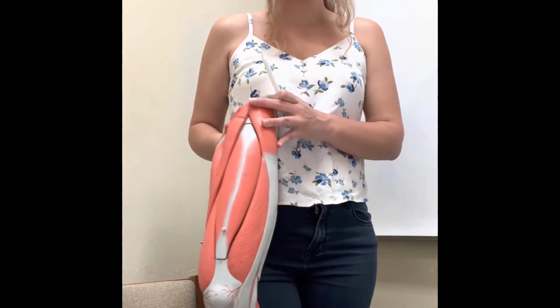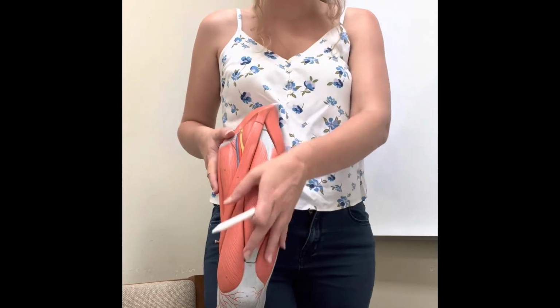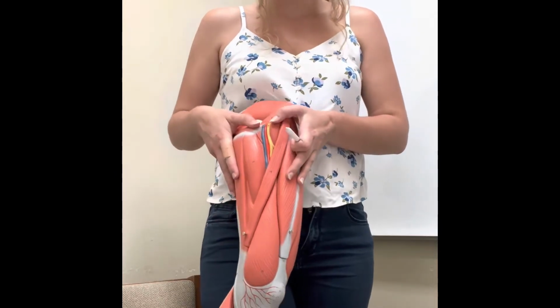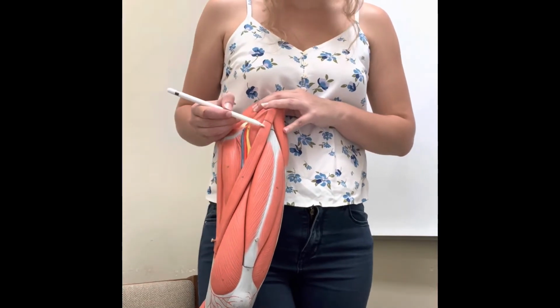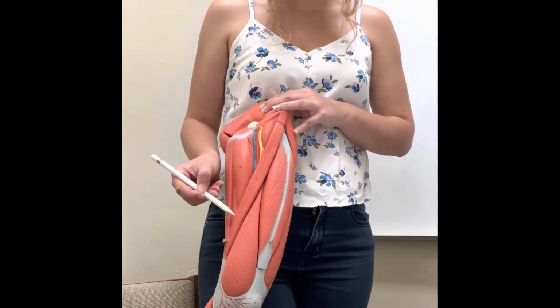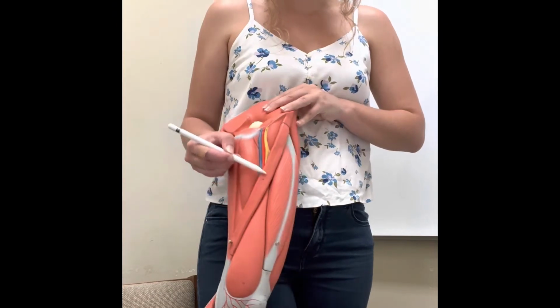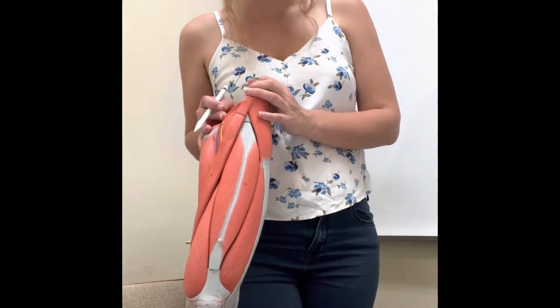Now, if we go right here, right? So this is the anterior compartment. Now we're looking kind of medially, right? This is the sartorius. The sartorius, you can see it goes all the way down. Sometimes you'll hear this called the seatbelt muscle.